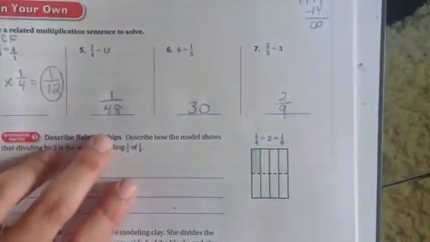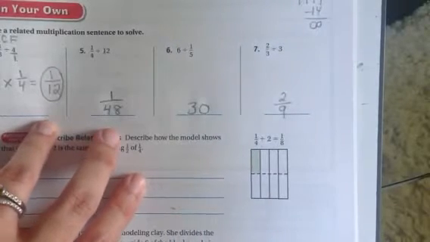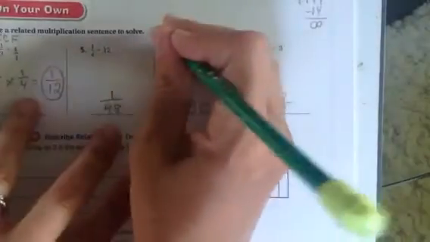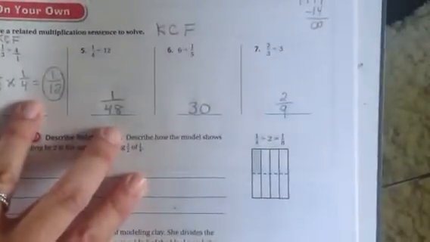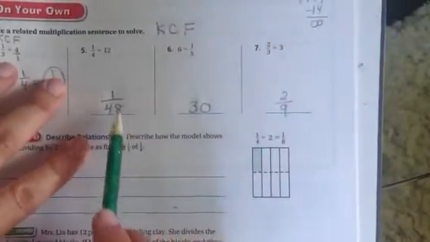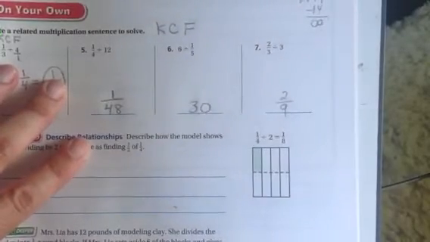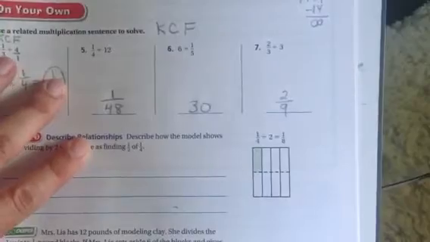Okie doke. A couple more review problems from the lesson yesterday. So this is lesson 2 continued, and we are doing more of keep, change, flip. Yesterday I gave you the answers to 5, 6, and 7, and I asked you to try them and see if your answer matched mine. So I'm going to walk you through that today as a little bit more review.